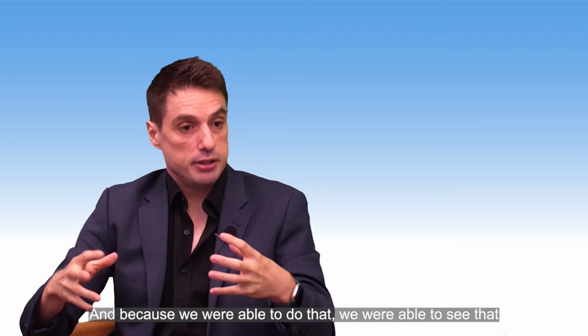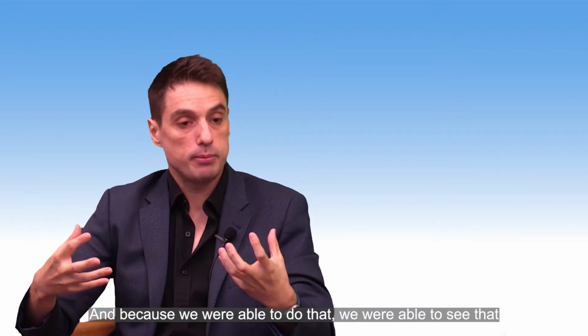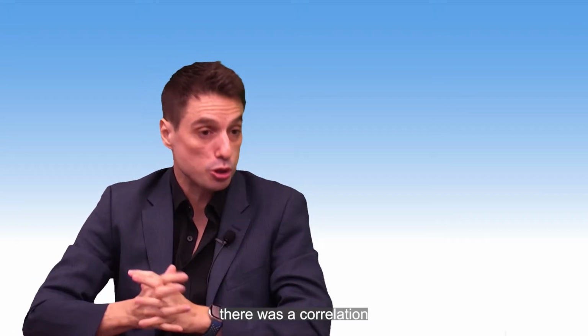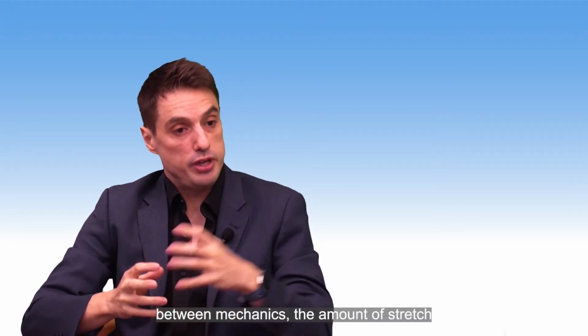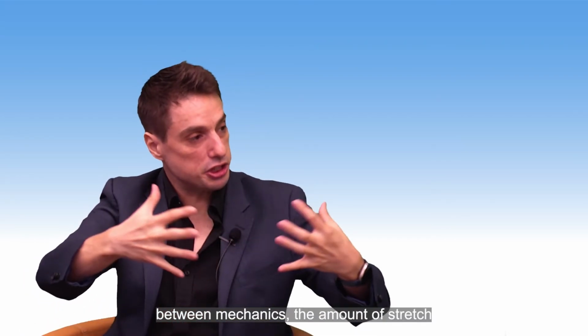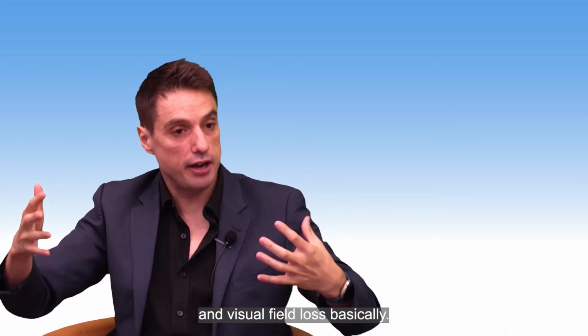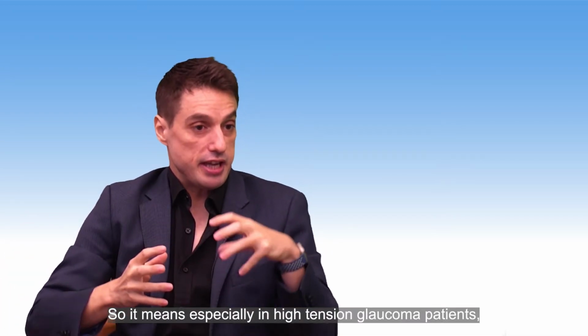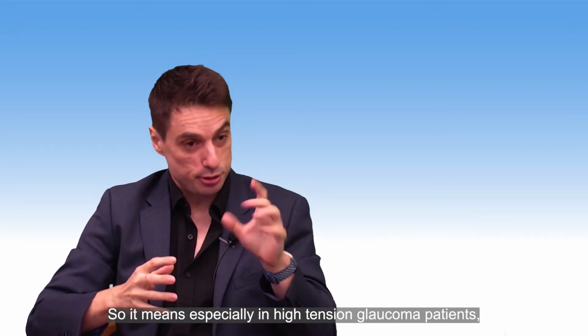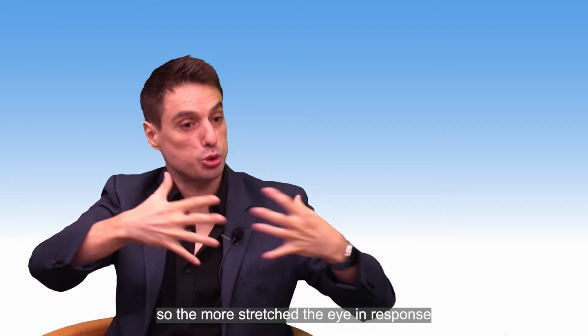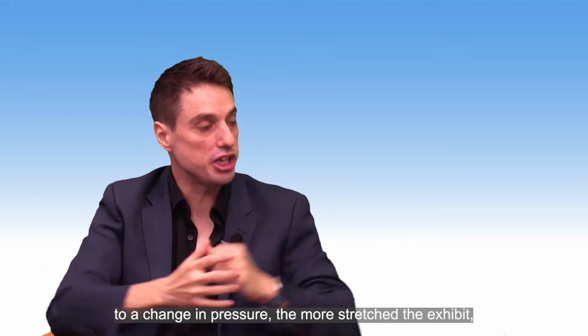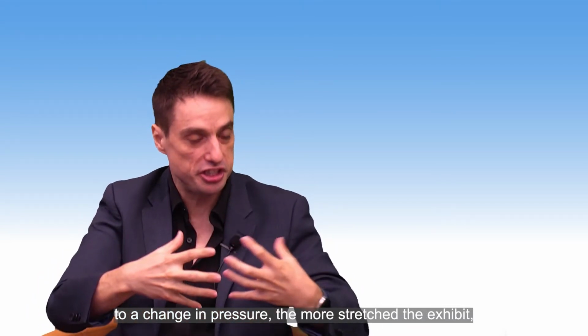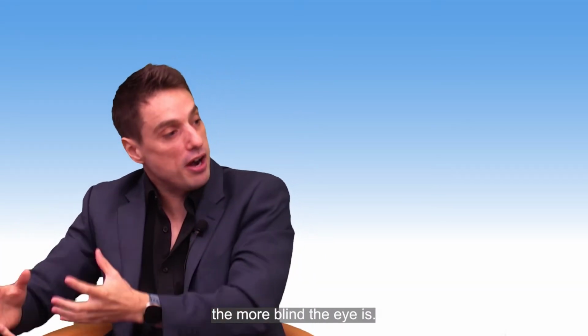Because we were able to do that, we saw a correlation between mechanics, the amount of stretch, and visual field loss. It means, especially in high tension glaucoma patients, that the more the eye stretches in response to a change in pressure, the more blind the eye is.